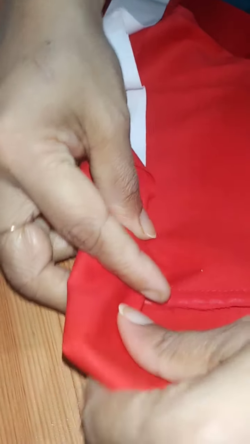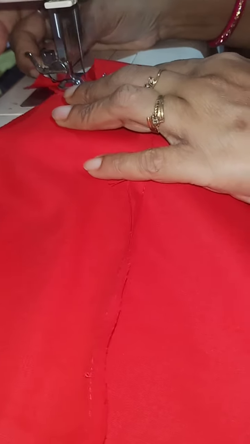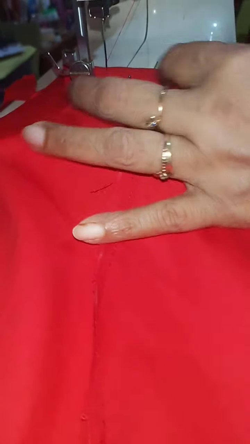So as I have taken extra cloth on the lower side for making this finishing on the lower edge, I am inserting this buckram.